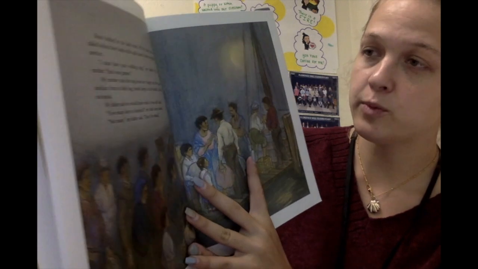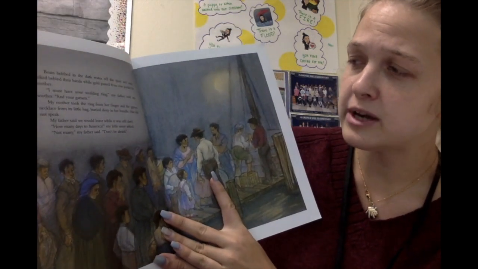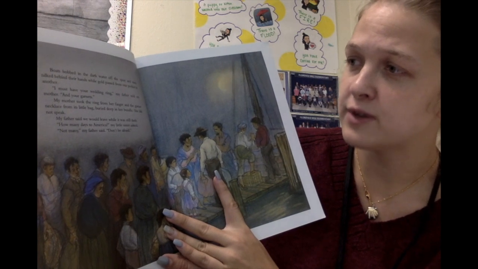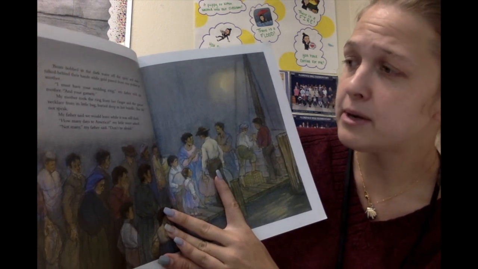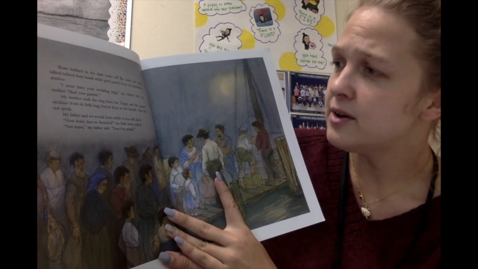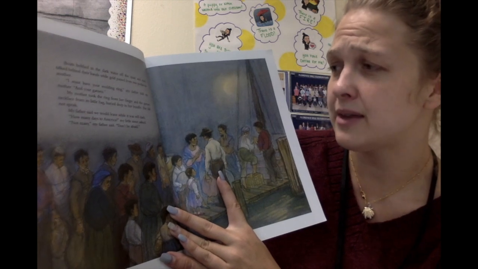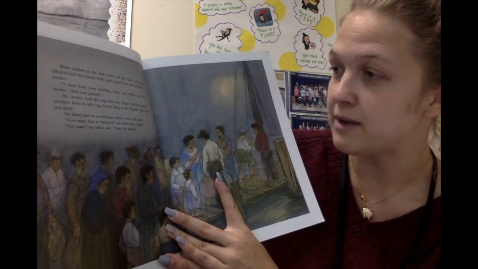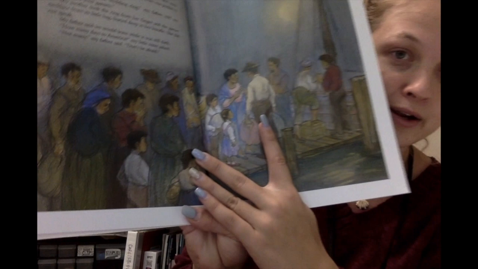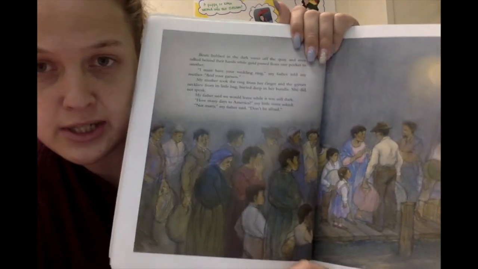"I must have your wedding ring," my father told my mother, "and your garnets." My mother took the ring from her finger and the garnet necklace from its little bag. Buried deep in her bundle, she did not speak. My father said we would leave while it was still dark. "How many days to America?" my little sister asked. "Not many," my father said. "Don't be afraid."